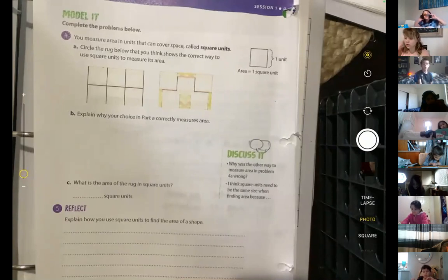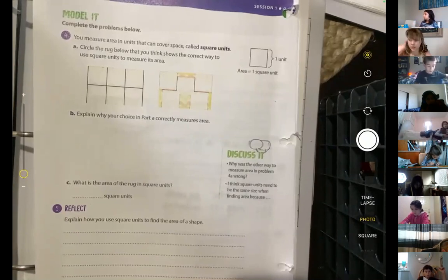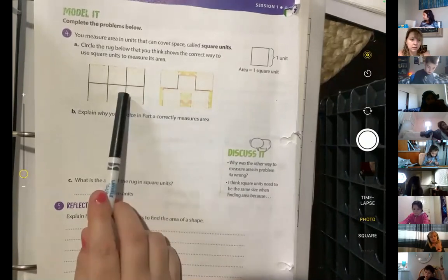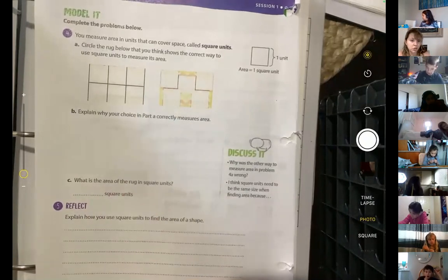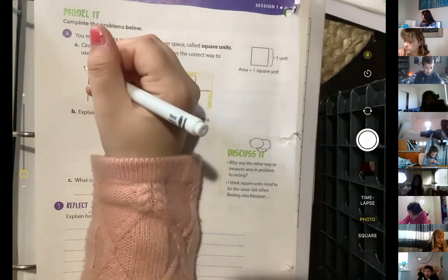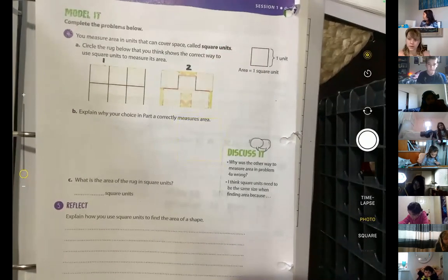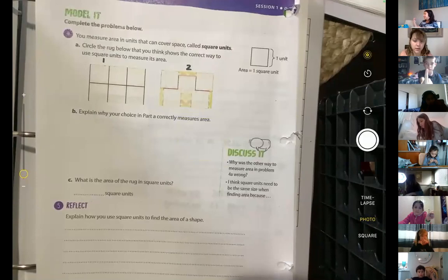It says you measure area in units that can cover a space called square units. Those are those units I was talking about before, okay? Which one of these do you think shows the correct way to use square units? You think it's 1 or 2? Which one's showing the right? Show me on your fingers. If you think it's 1, put up a 1. If you think it's 2, put a 2. Which one's showing the correct way to measure?